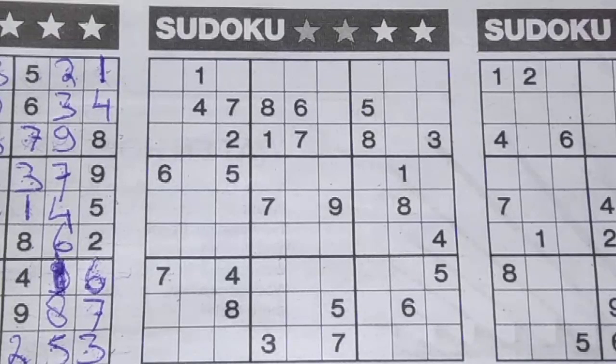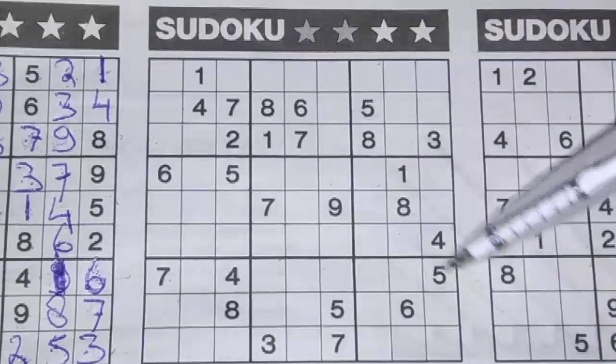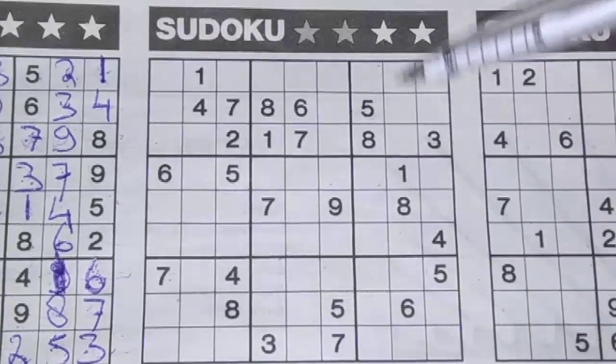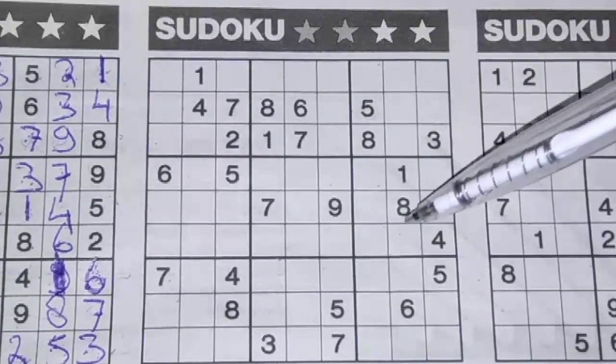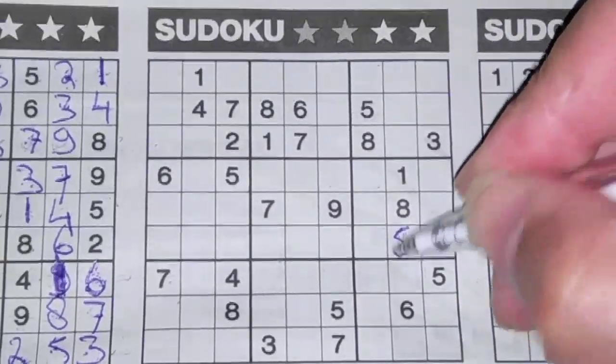Let me see. Which number can I use? How about this number 5 in this column? 5 in the last column, so in the column between, the only place for a 5 should be here.